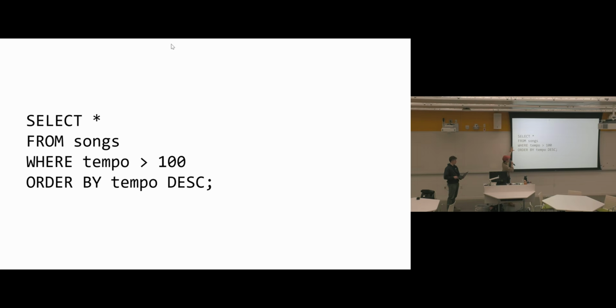So if we're trying to decipher this, it's going to say select all that information of whatever entry from the songs table where the tempo is greater than 100, and then we're going to order whatever we return by the tempo in descending order. What would that look like? Oh, and also, if you don't do descending there, it would be ascending by default. So there's technically never a need for you to write ascending because it is ascending by default.